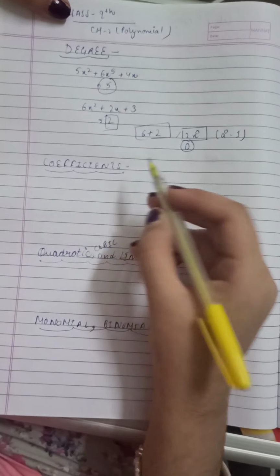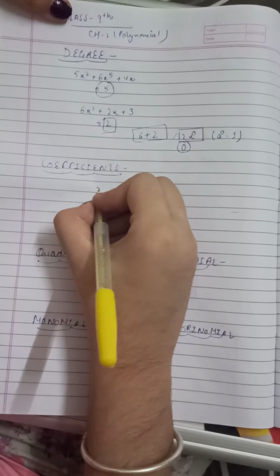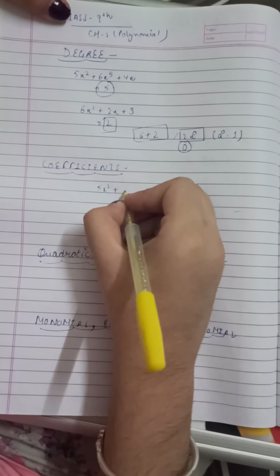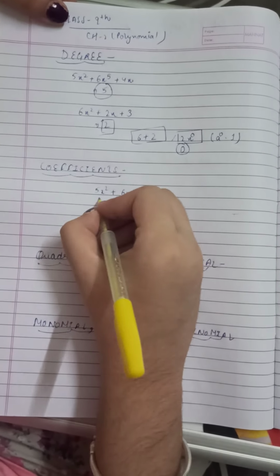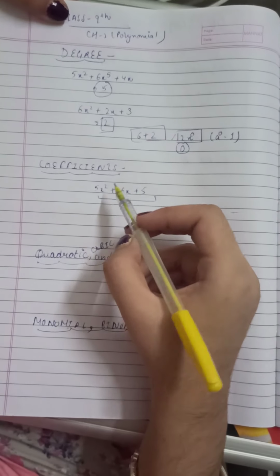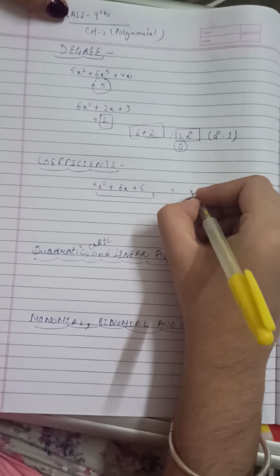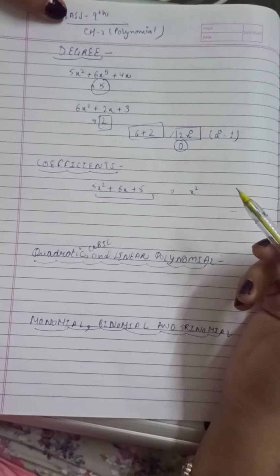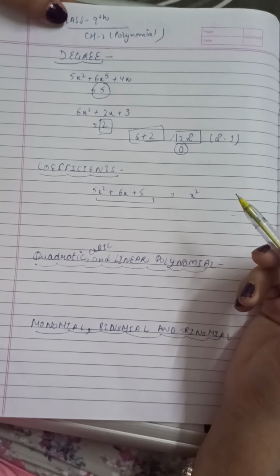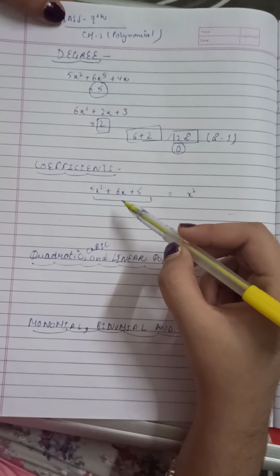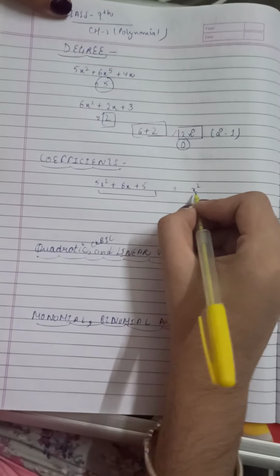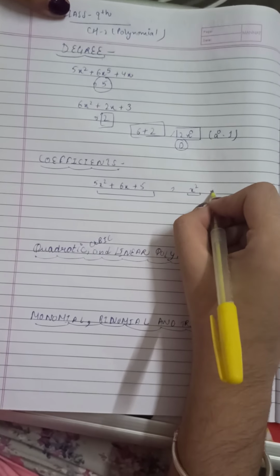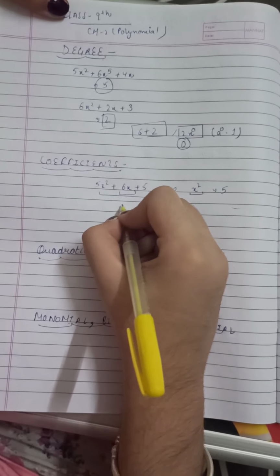Then the coefficients. We know what the coefficients are, so let's clarify it with an example. This is the example. And here, if I ask you what is the coefficient of x squared, then the coefficient of x squared will be 5, because the coefficient is the constant before any variable. So the coefficient of x squared is 5. And the coefficient of x is 6.